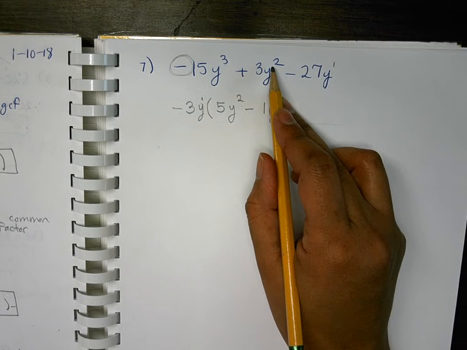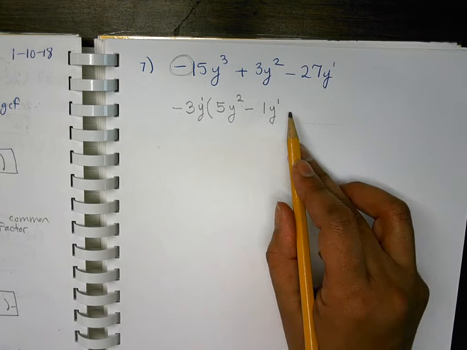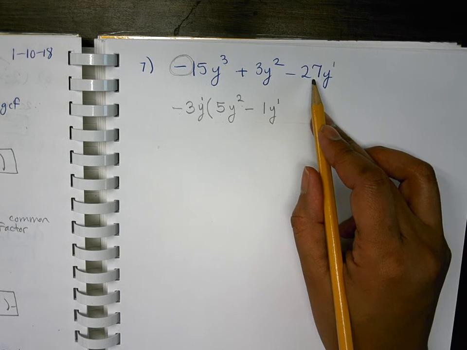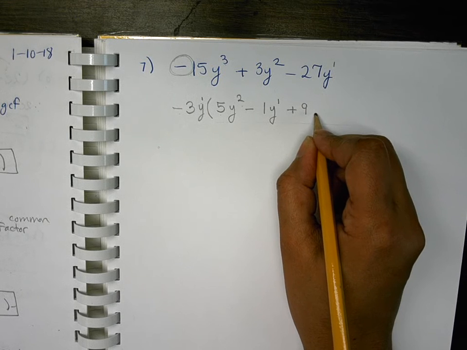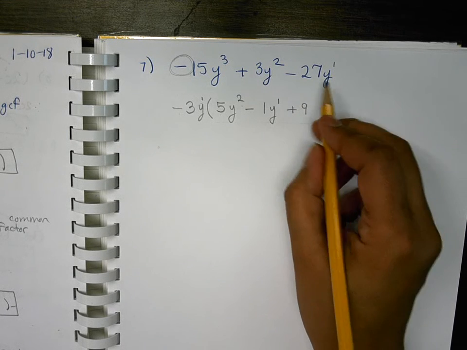Okay, negative 3 times what is negative 27? Plus or minus? Positive 9. A y or no y? No y, because it's y to the first, y to the first. And this here is my answer.